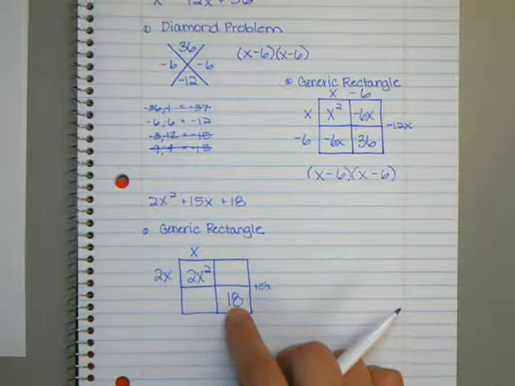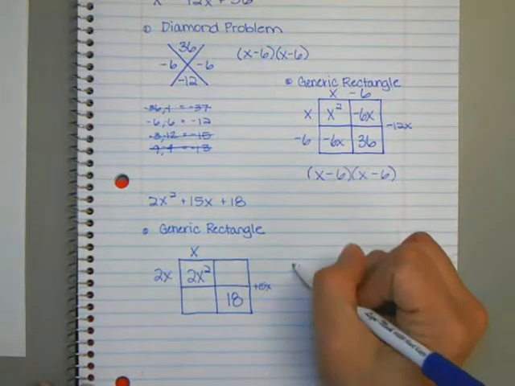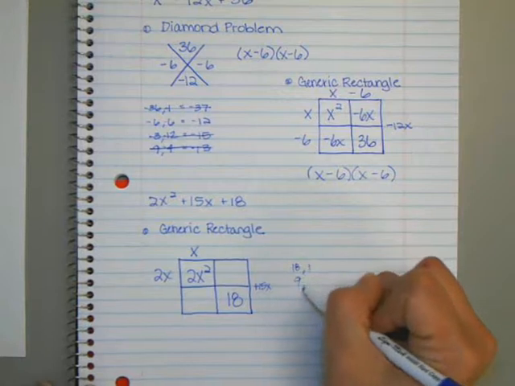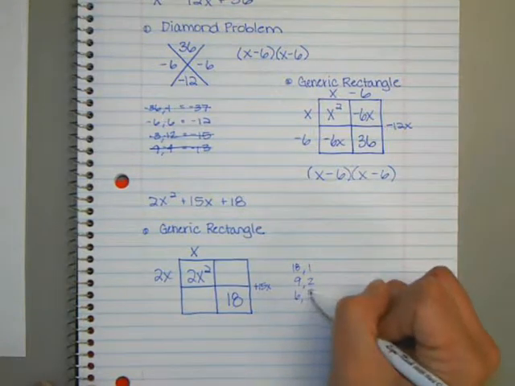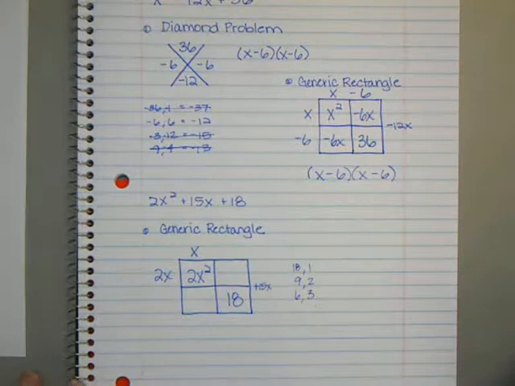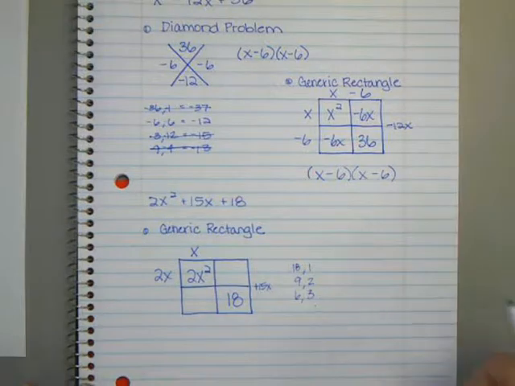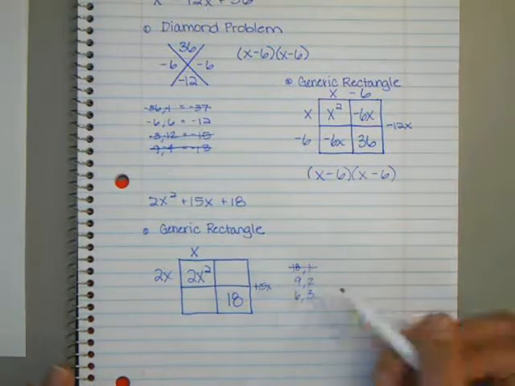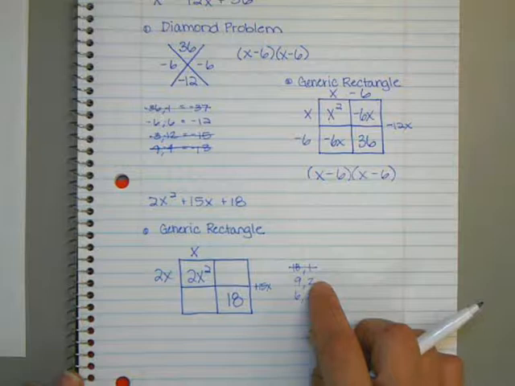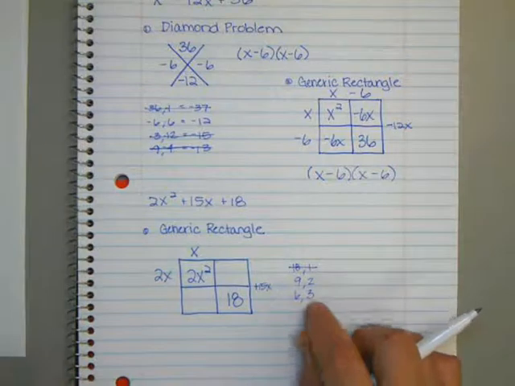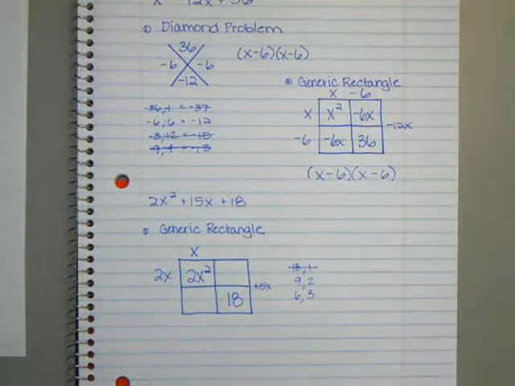So I'm going to think of my factors of 18. I have 18 and 1, 9 and 2, 6 and 3. While looking at these, if I need it to add to be 15, it's definitely not going to be 18 and 1. 18 plus 1 gives me 19, and that's already too much. So now I'm looking at 9 and 2, and 6 and 3. Doing a problem like this is where it comes in handy having a pencil, because you're going to need to make sure that you're guessing and then checking.